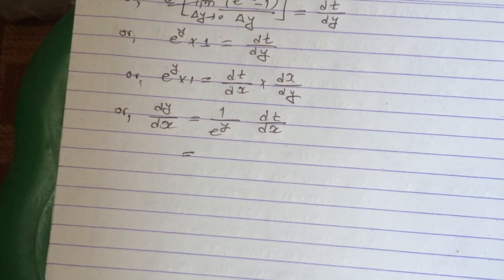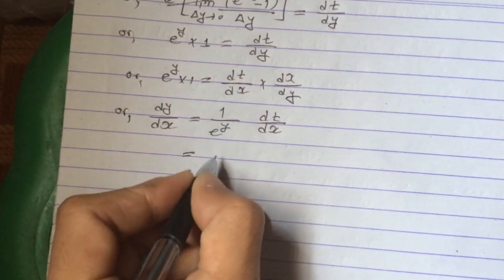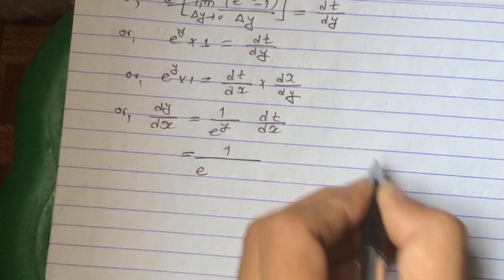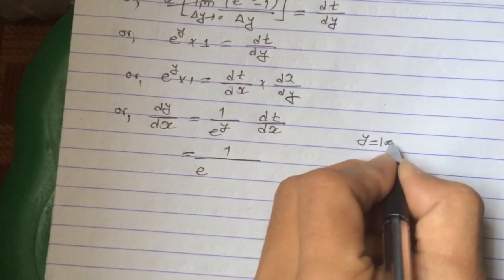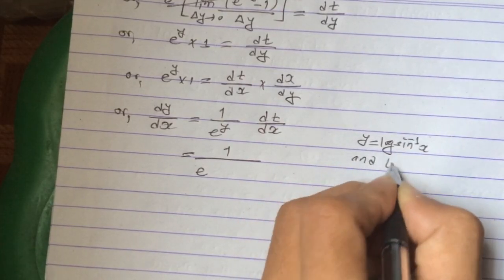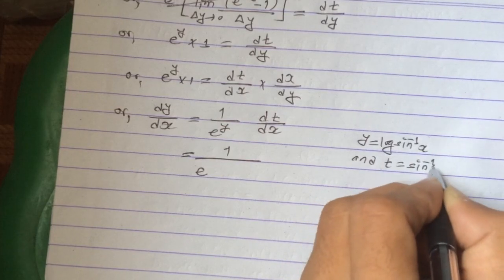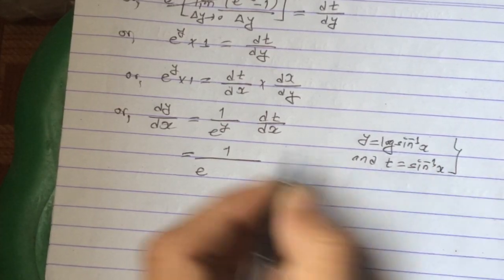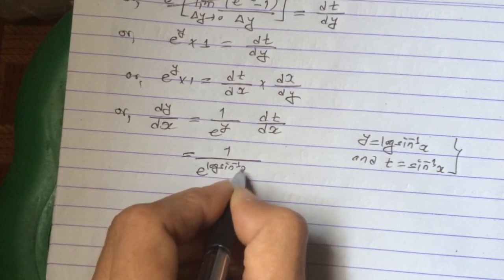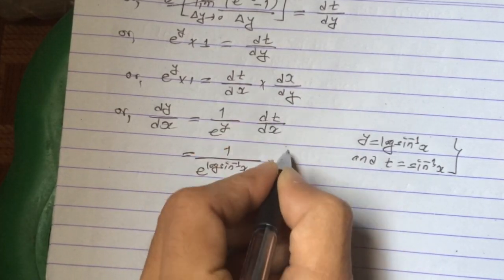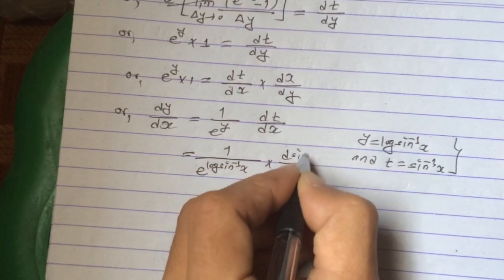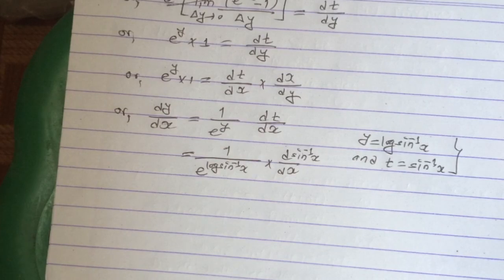After using all these values, we get dy by dx is equal to, let me remind you, y is equal to log of sin inverse x and t is equal to sin inverse x.